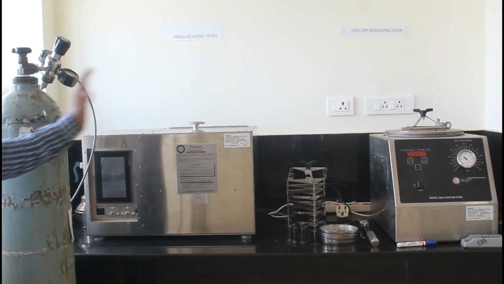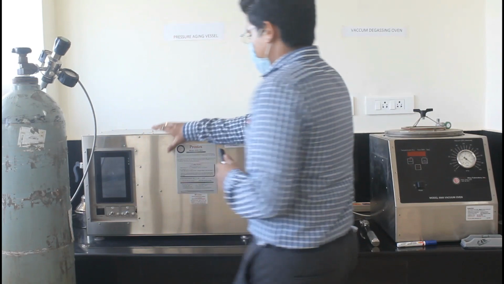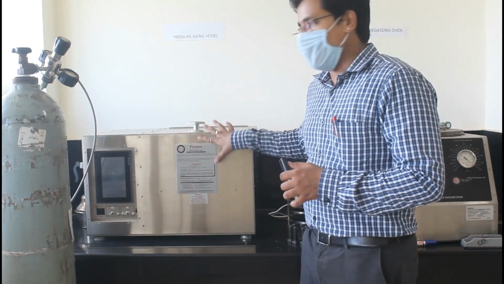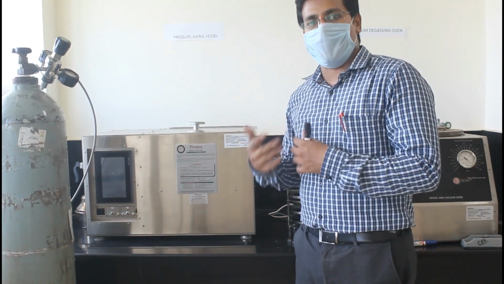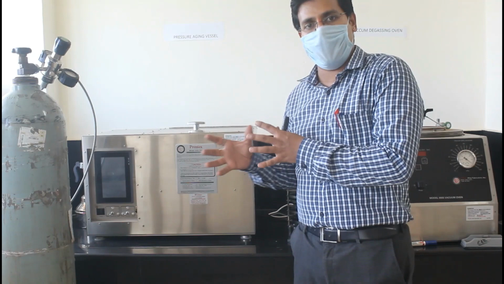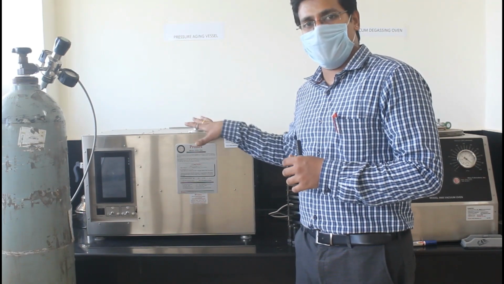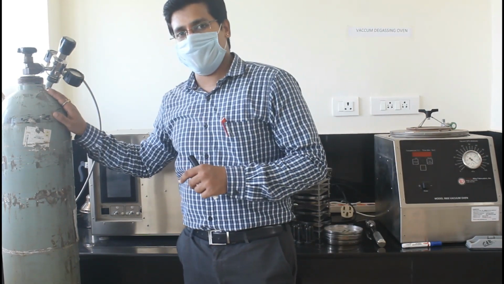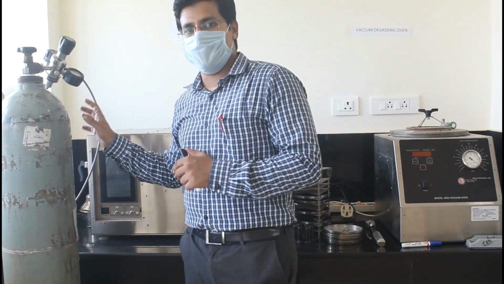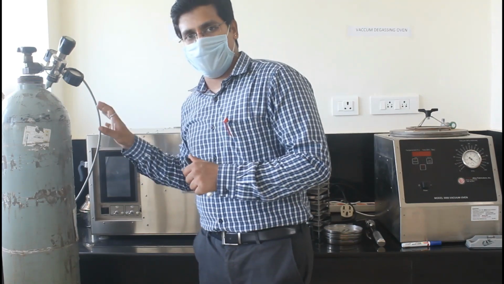Now, this is the whole set of different components of the pressure aging vessel. This is the main thing, the pressure aging vessel, where the bitumen will be subjected to high pressure and high temperature. This tries to accelerate the aging process within a particular time in the laboratory. This is the PAV vessel, and this is the gas supply, which supplies pressurized gas for the aging purpose.